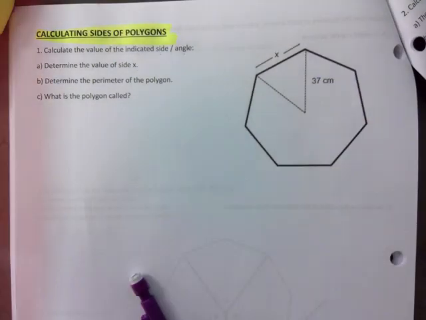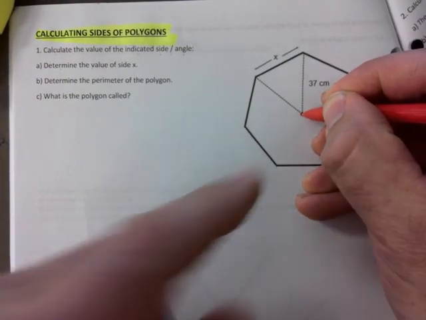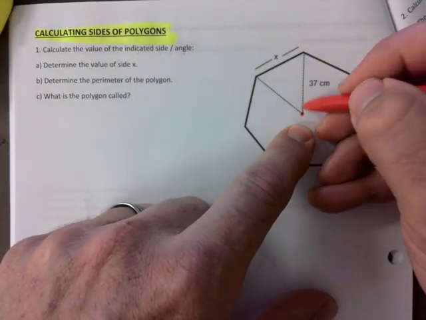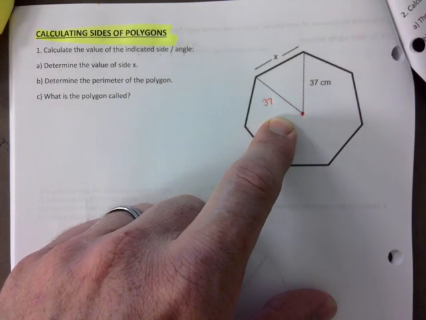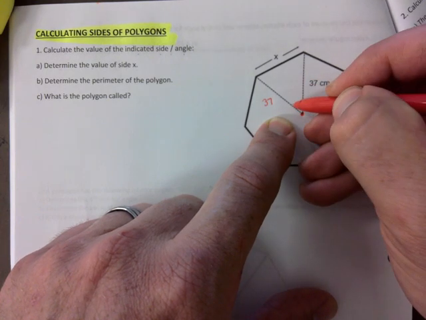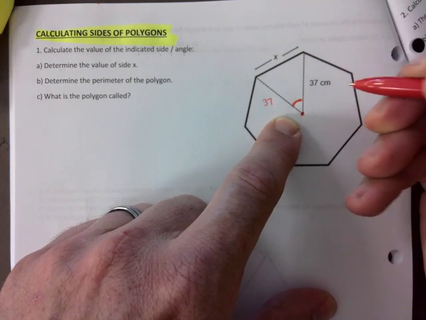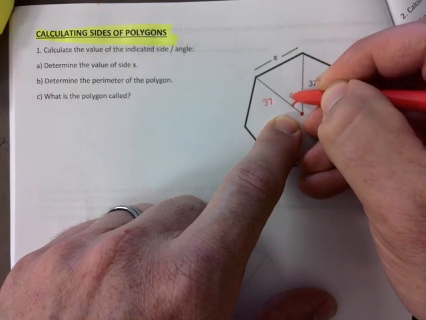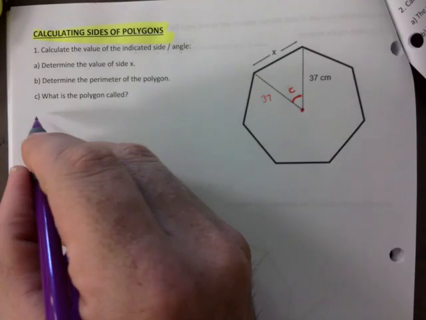Well, I'm going to grab a red pen and fill in what else I know. This is the center here. And we know if this is 37, we definitely know this is 37 as well. There are several ways of doing this, folks, but I will focus on figuring out this. What do we call this angle right here? Central angle. Because once I have an angle, I can now use cosine law with it, SAS. So I'm going to go ahead and find this.